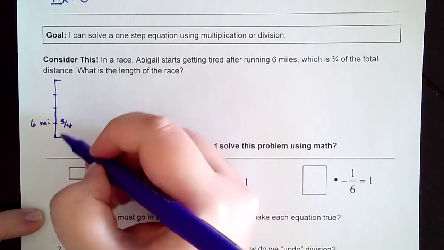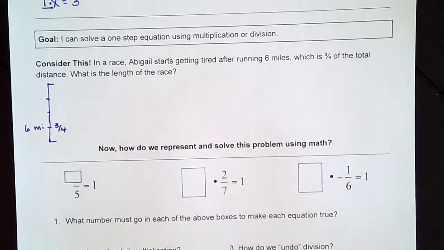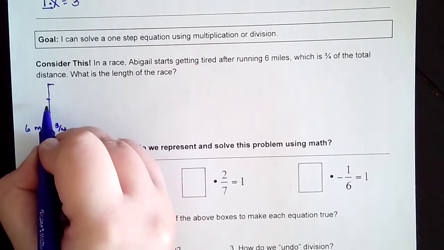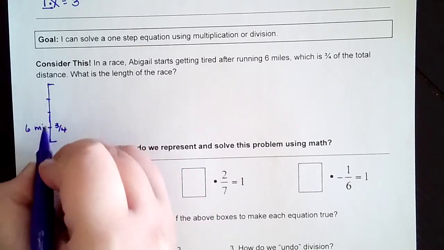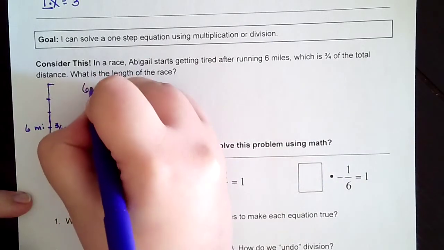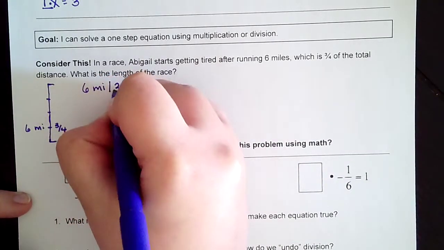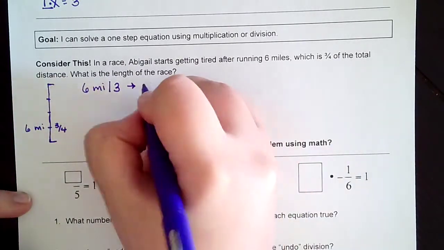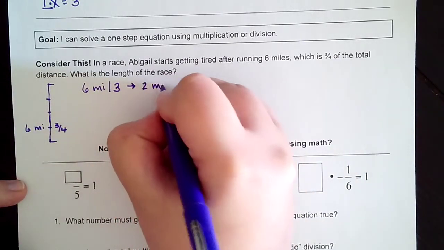We need to know what each quarter of the race is, what that distance is, so that we can say what the total length is. If we know this is 3/4 and she ran 3 sections before, each of those sections is the same length. So we can split that 6 miles up into 3 different lengths, meaning that each quarter of the race is going to be 2 miles.